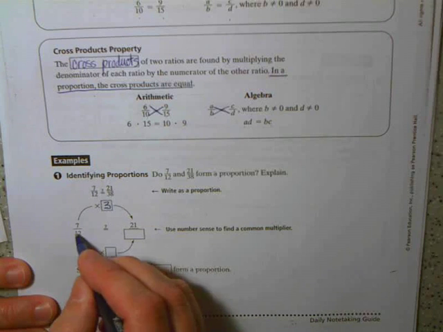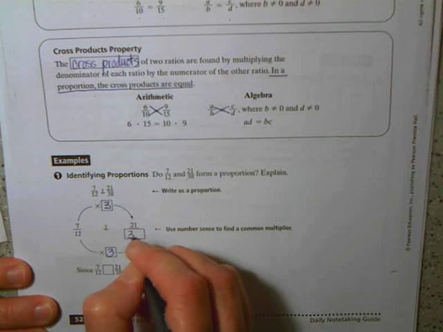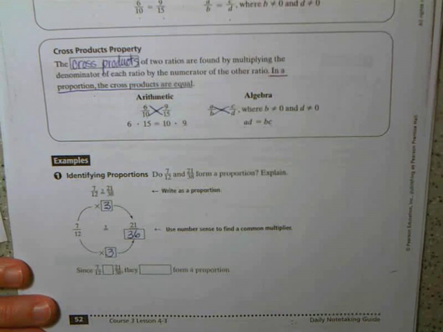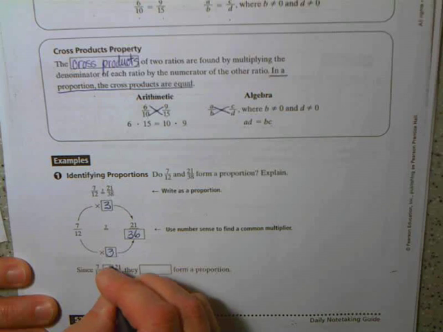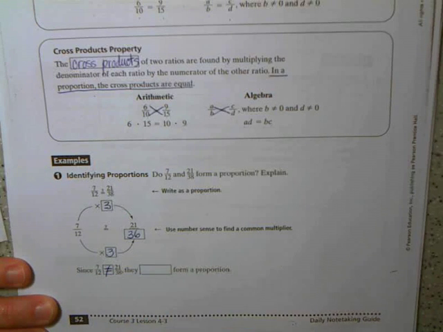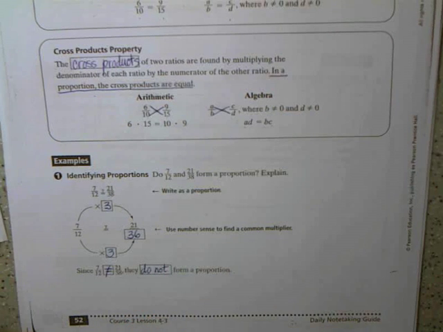But I wonder, is 12 times 3 going to give me 38? Well, the answer here is no, because 12 times 3 is actually 36. So what that tells me is that 7/12 does not equal 21/38. So they do not form a proportion.